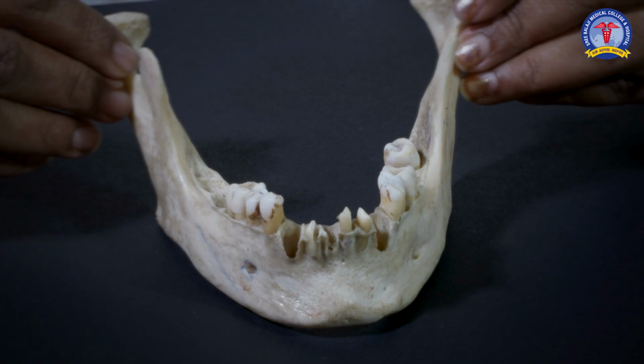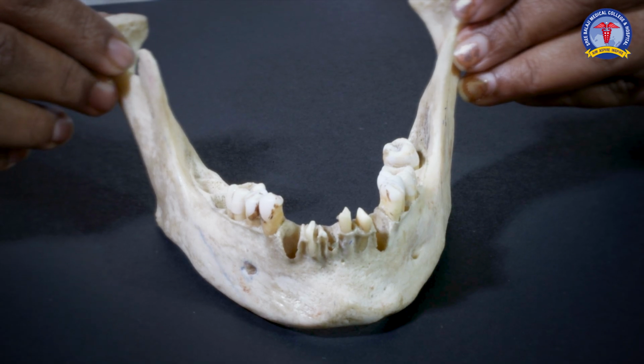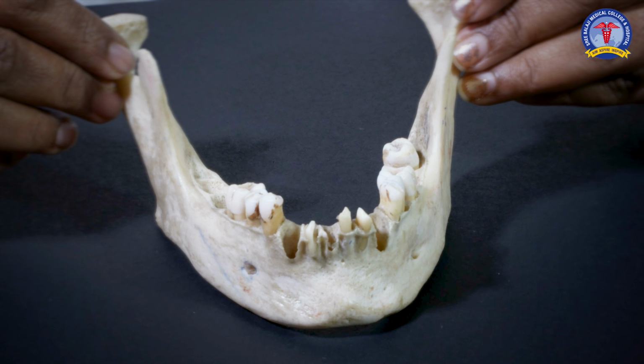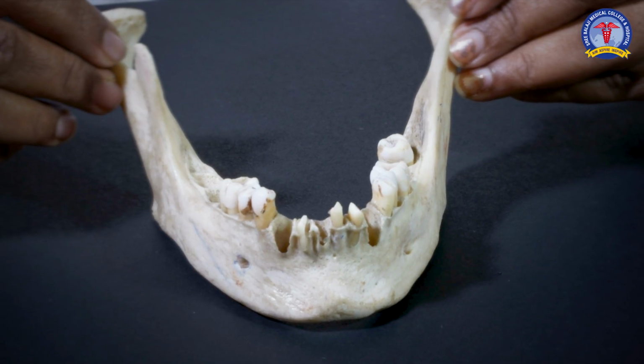The objectives for today's class are: by the end of the session, the student should be able to describe the mandible under the following headings: the parts, the anatomical position, the external features, the ossification, the age-related changes, and applied anatomy of the mandible. So with that, let us move on to a little bit of introduction of the mandible.